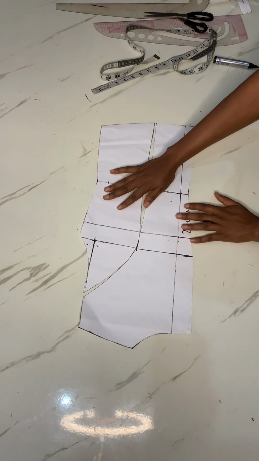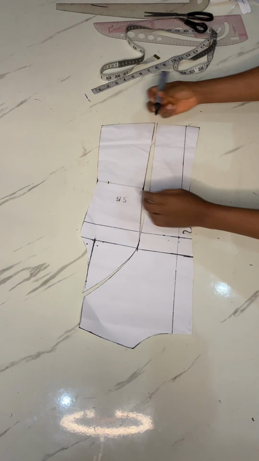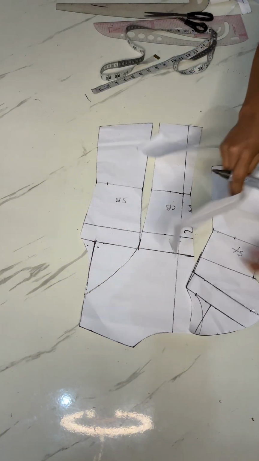You can see what the back pattern looks like. So this is the center back and this is the side back. I'm going to bring in the front pattern and you can see what they all look like.